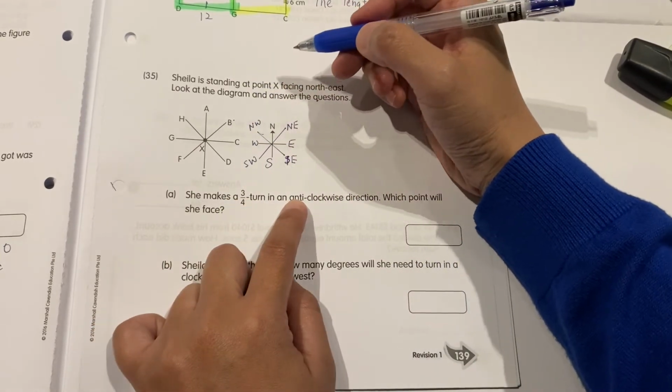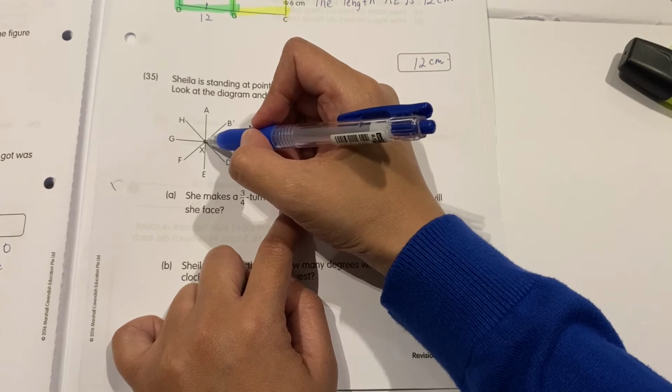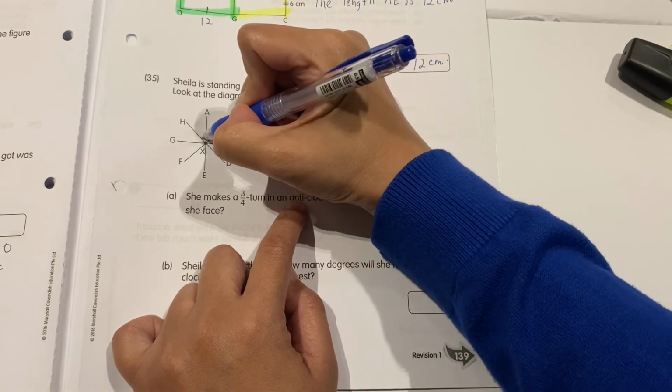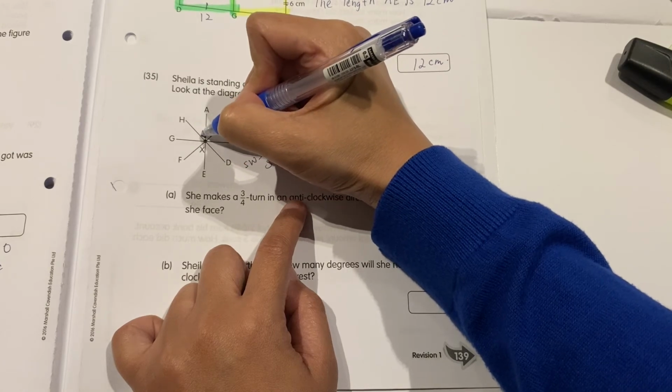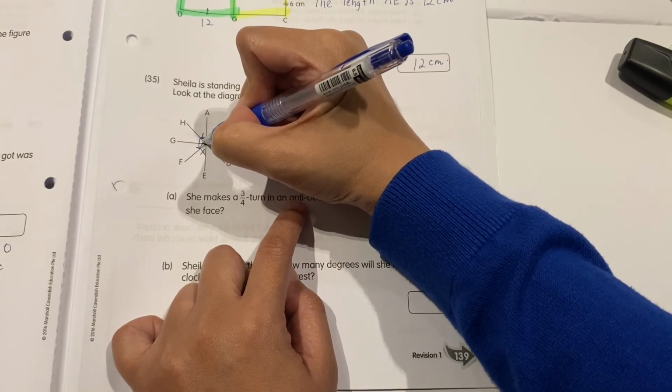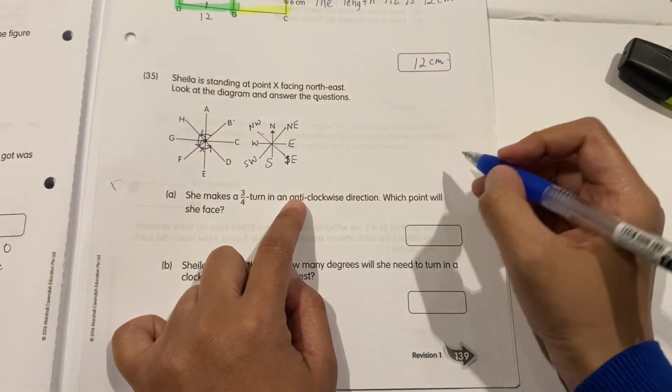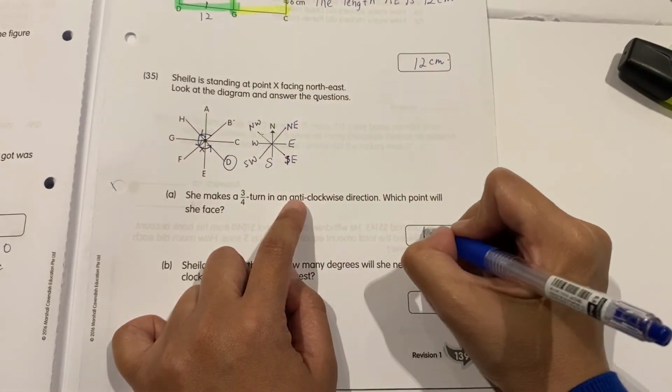So, anti-clockwise. Facing B, anti-clockwise turn will be 1. This is 1/4, 2/4, 3/4. So your answer will be D.